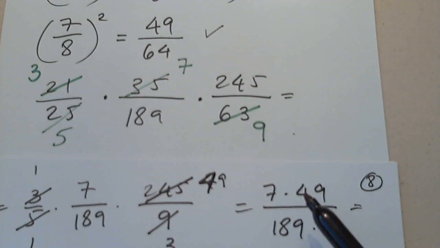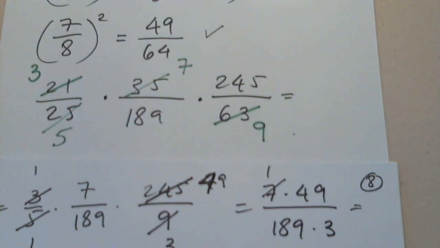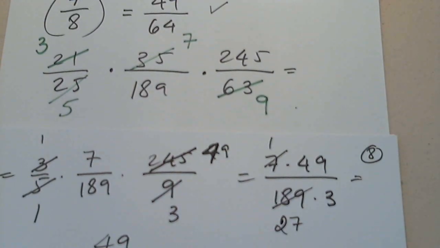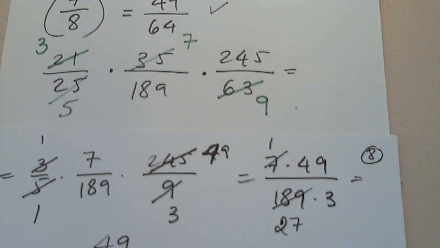So let's see what we get. Simplify by 7, I get 1, and I get 2 and 7. Good. So 49 divided by 27 times 3. There is nothing else we can do here. Now I am forced to multiply 27 by 3, so I have 49 divided by 81.